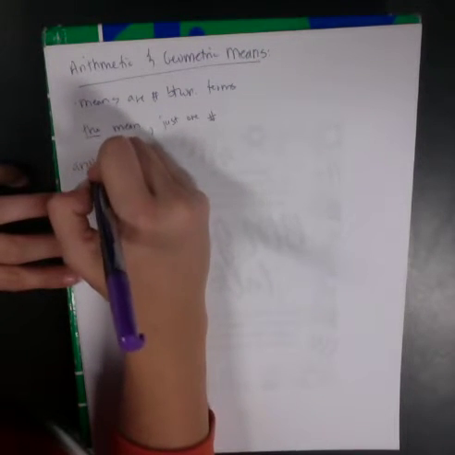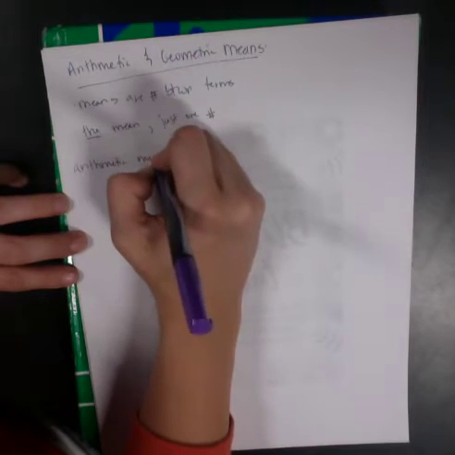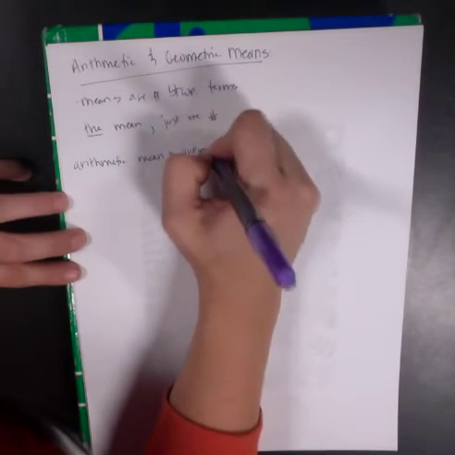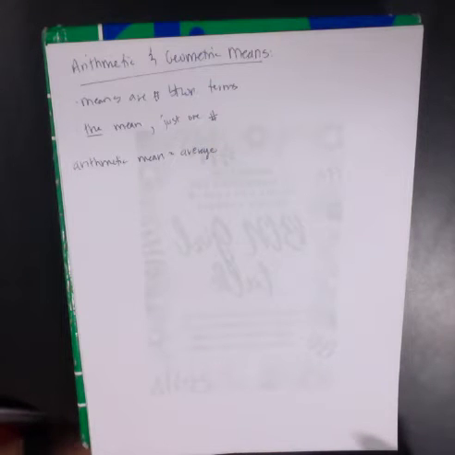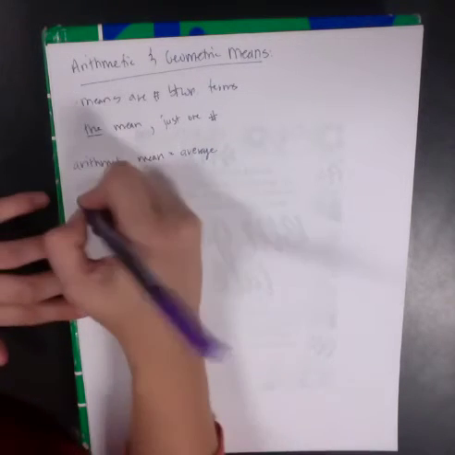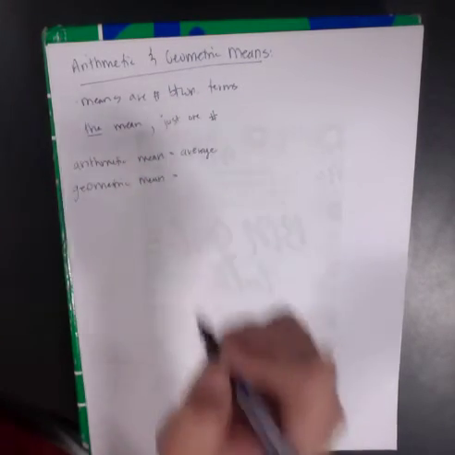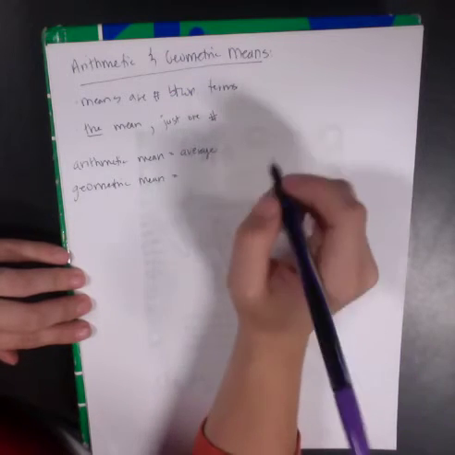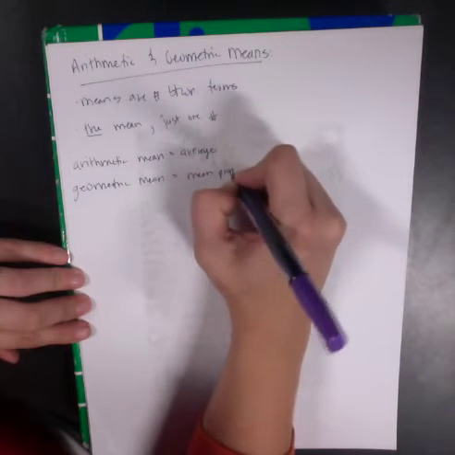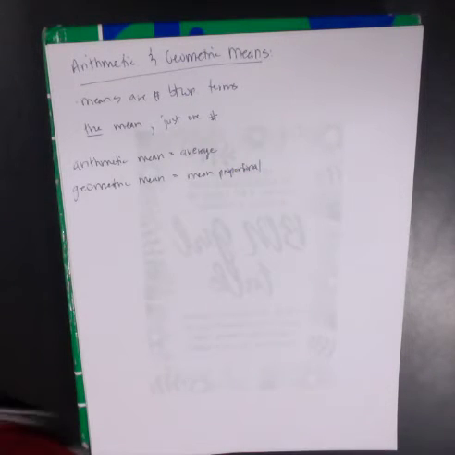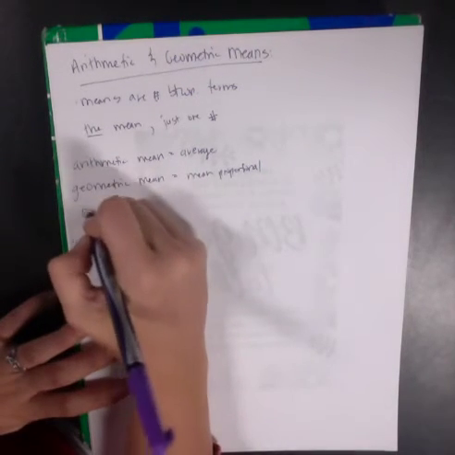Now, arithmetic mean is an average. It's an average of two terms. Okay? Whereas geometric mean is a mean proportional. Okay? What that means is it's not the same as an average. What I'm going to show you through an example. So let's do example 4.